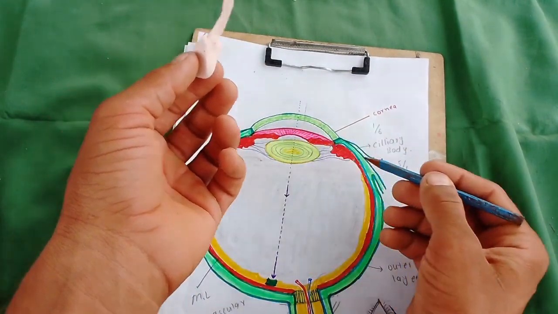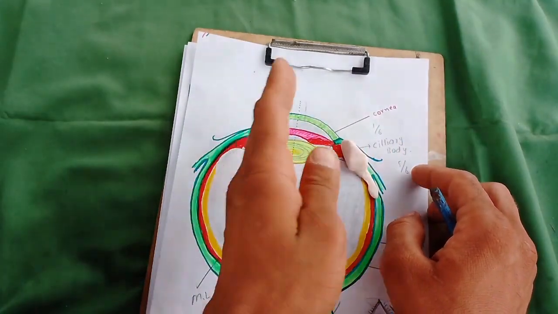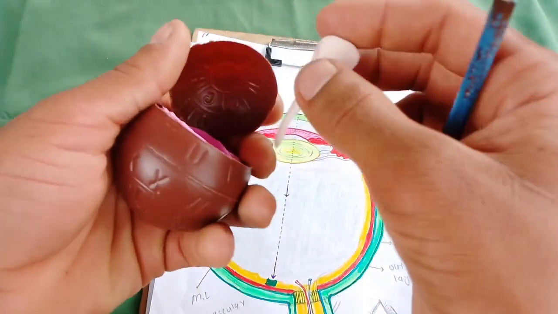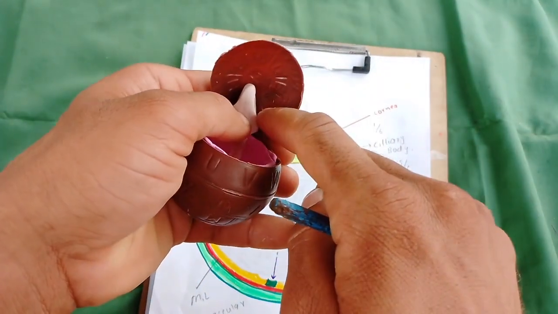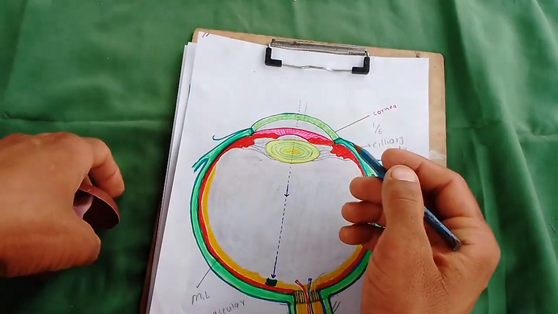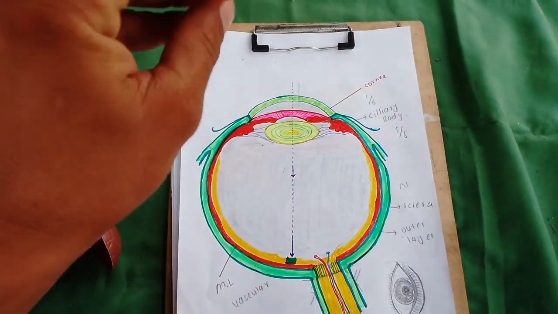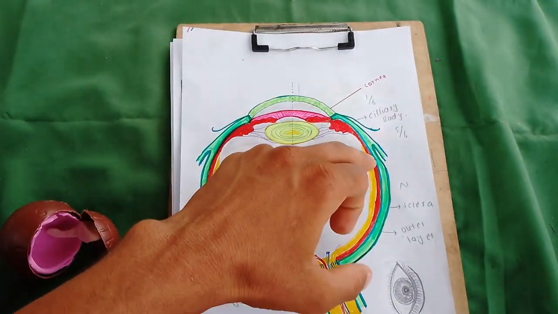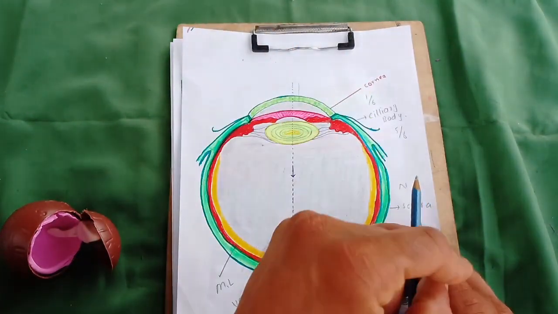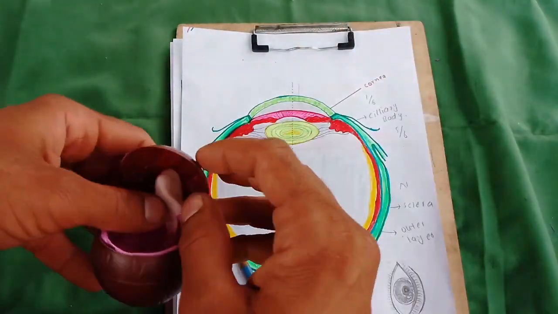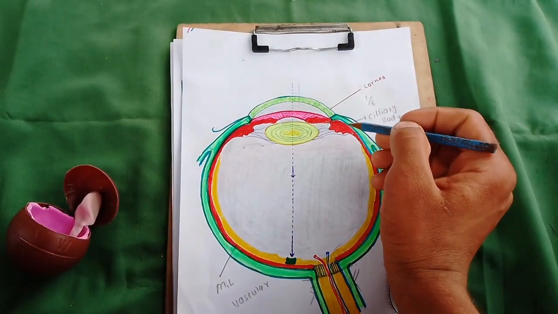The ciliary body is a triangular part which is present all around the eye, though I cut it here. So the ciliary body is the thick anterior part of the middle layer, and it covers the whole anterior part, like this.